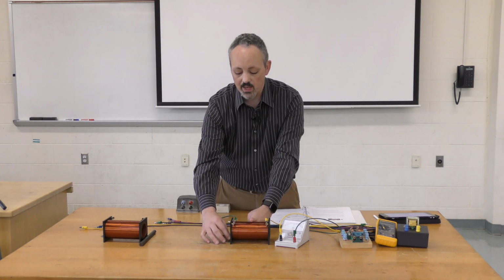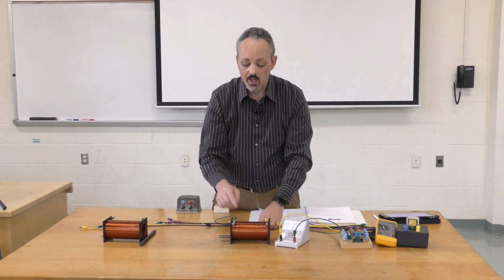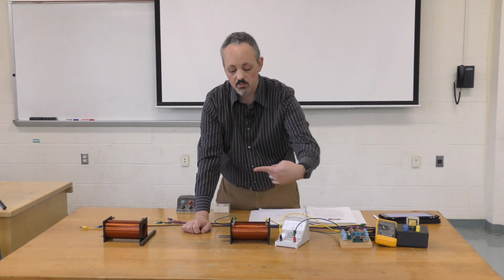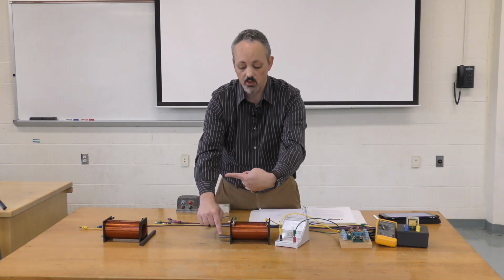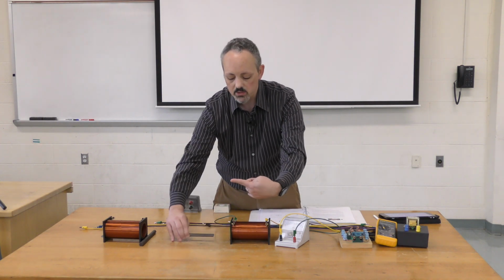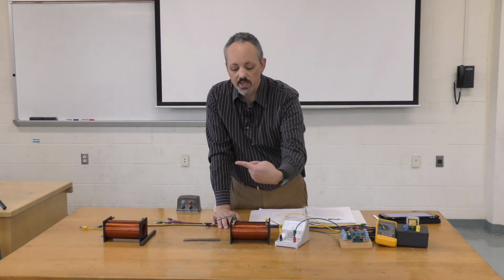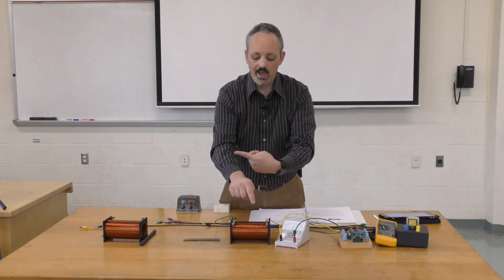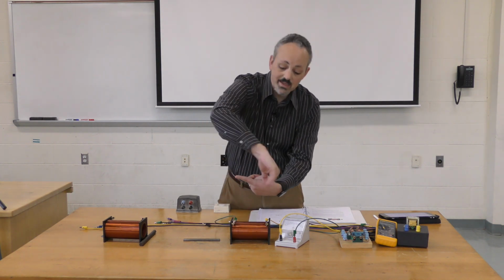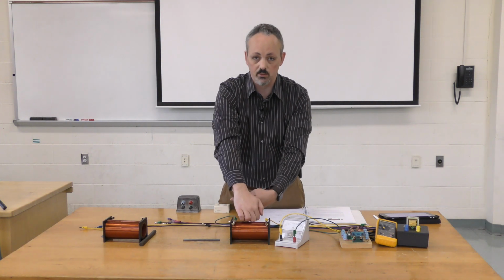If I pull this guy back out, once this is in equilibrium, I now have a magnetic field inside like we did before. However, this time it's going to be pointing this way because my north is now over here and the south is here. When I pull this out, that means I'm going to be decreasing the field that is in this direction. So in that case, the coil is going to try to produce a field that is in the same direction as that to try to counteract the decrease in the field.